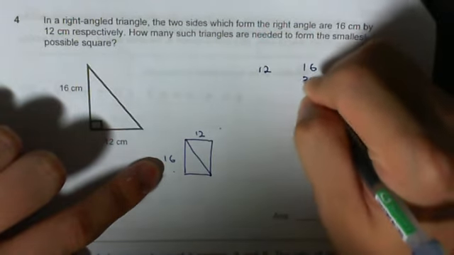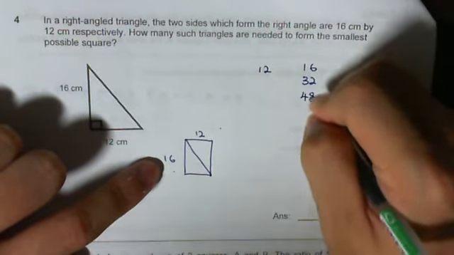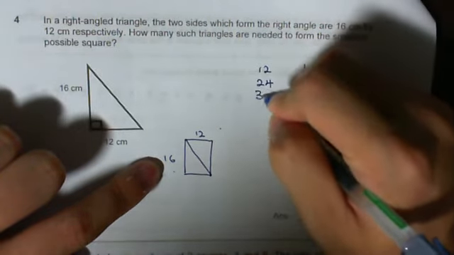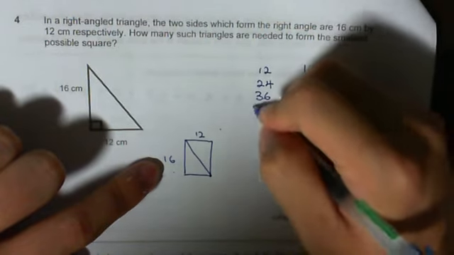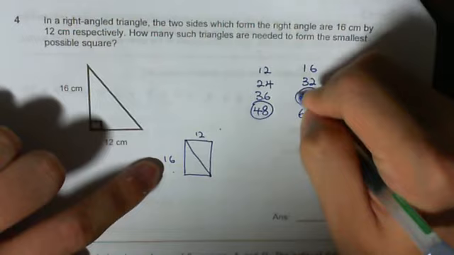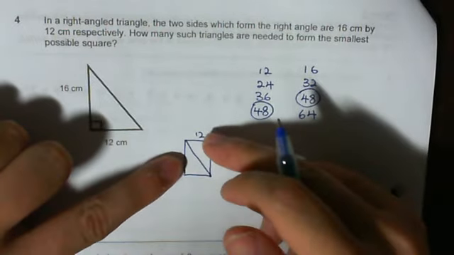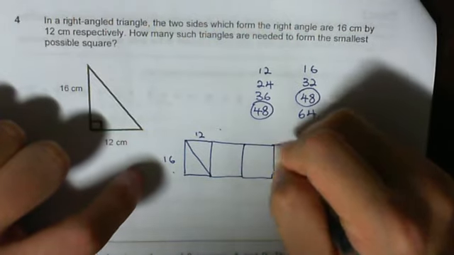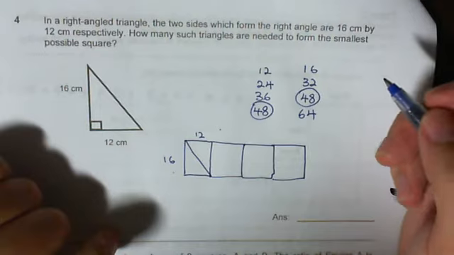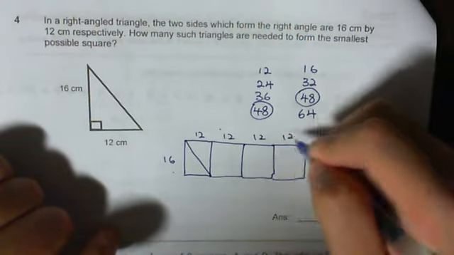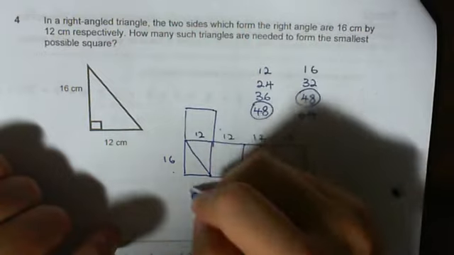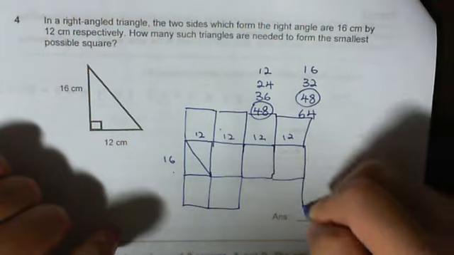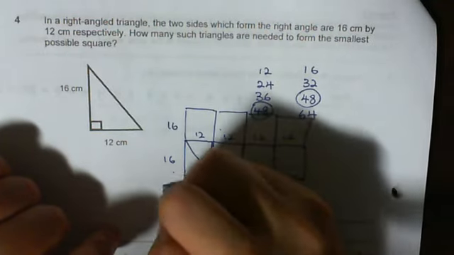Multiples of 16: 16, 32, 48, 64. Multiples of 12: 12, 24, 36, 48. The lowest common multiple will be 48. So how do we get 48 from 12? So we must have another one here, another one here, and another one here. Okay, so I have 12, 12, 12, 12. How about here? I have to form up one here, one here. And there I have my square, 48 by 48.